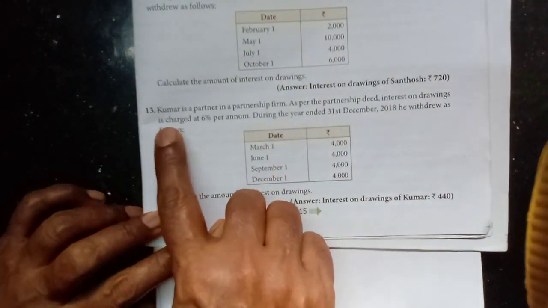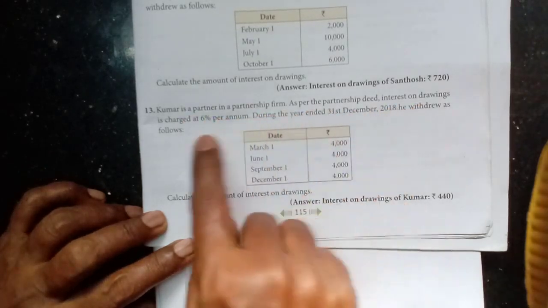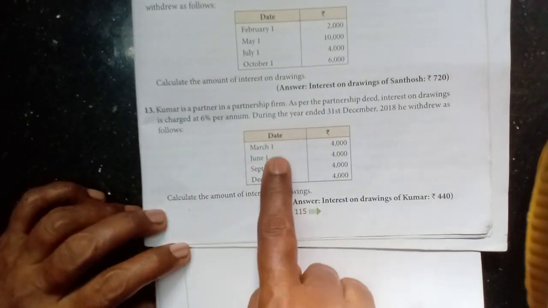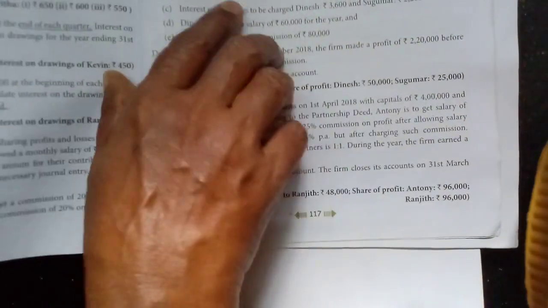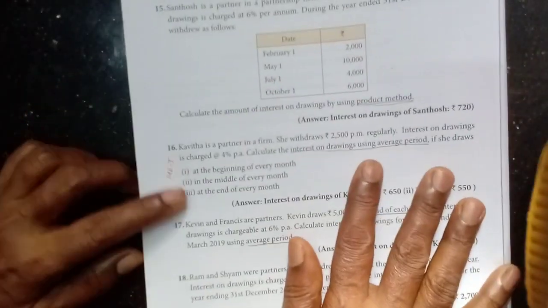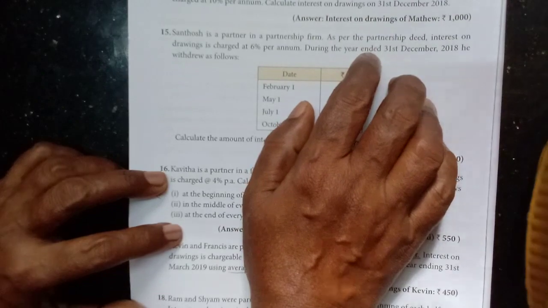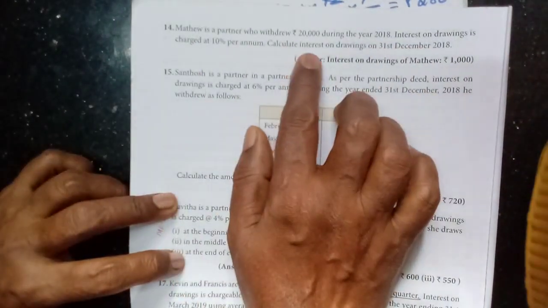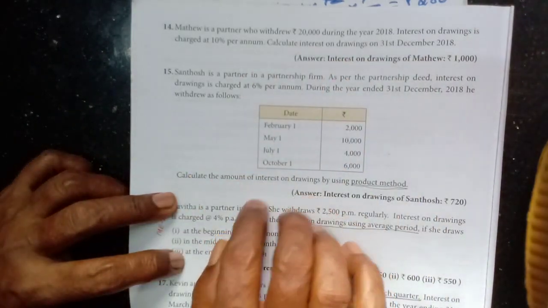13th exercise. Kumar is your partner in a partnership firm. Interest on drawings 6%. December 31st. March, June, September, December. Same dates. Amount of interest you have to calculate. Then 14. Matthew is the partner. 20,000 he withdrew. Interest on drawings 10%. Calculate interest on drawings on 31st December. Then the 14th illustration.